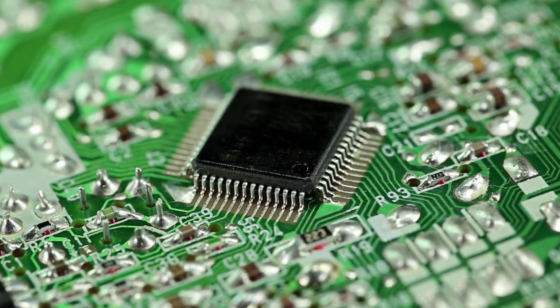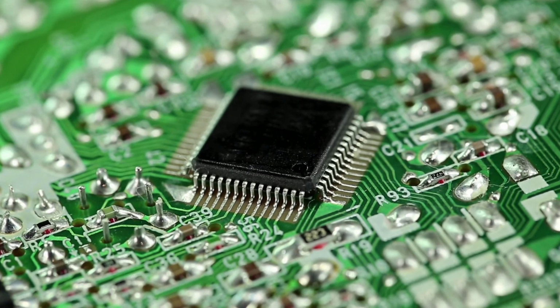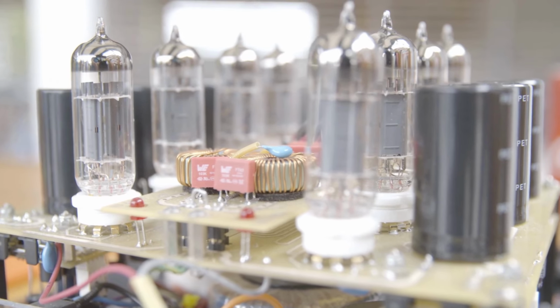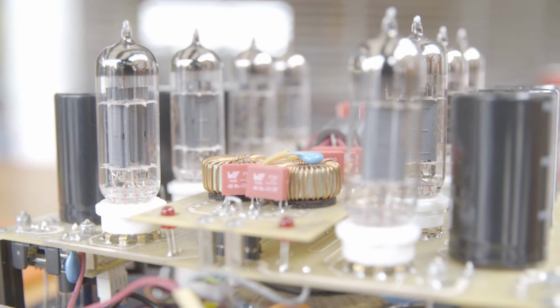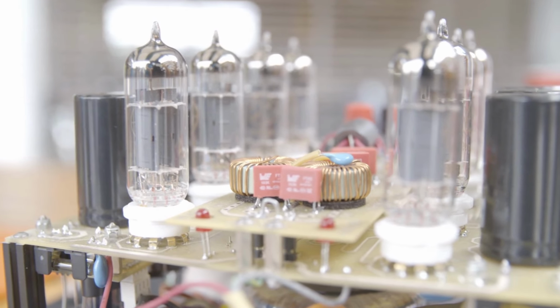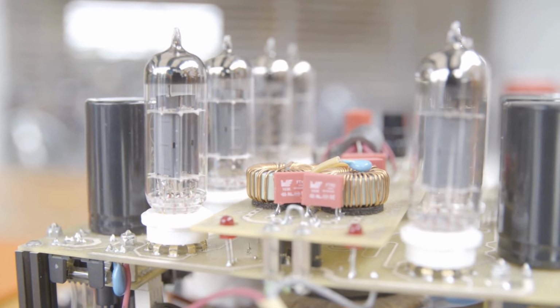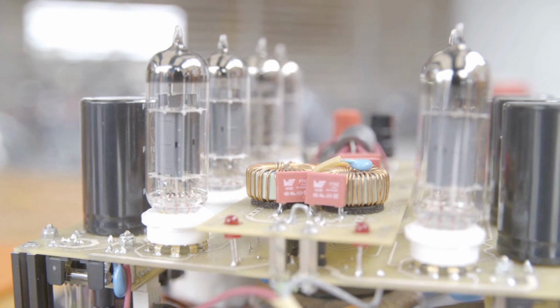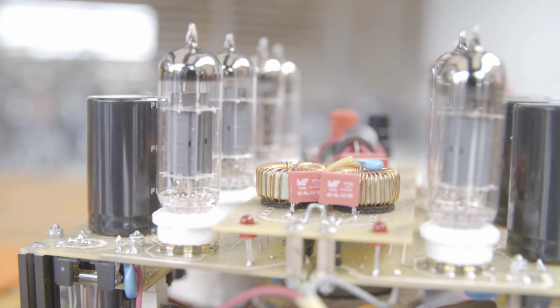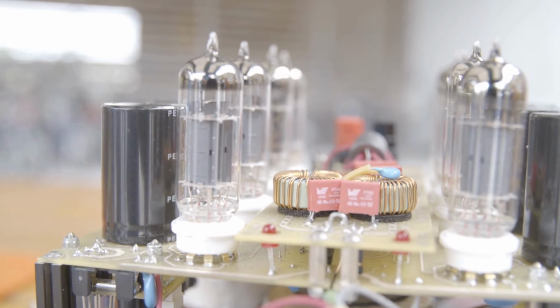In this video, we'll take a look at the evolution of the microchip from the early days of computing to the present day. In the early 20th century, computers used vacuum tubes to process and store information. Vacuum tubes were large, power-hungry, and prone to failure, but they were the best technology available at the time.